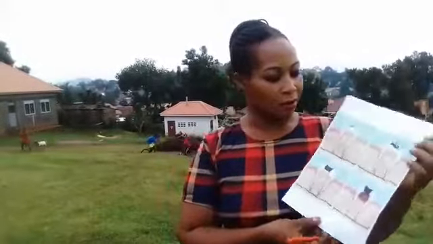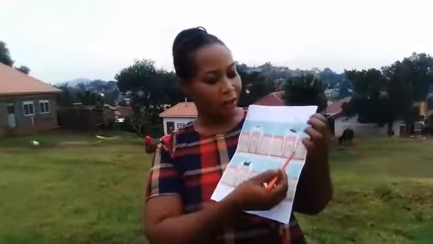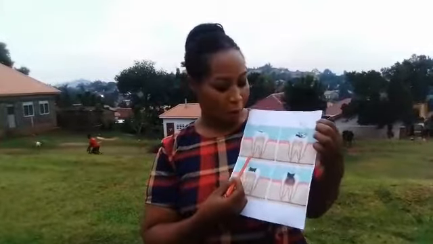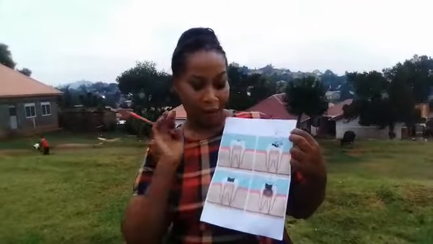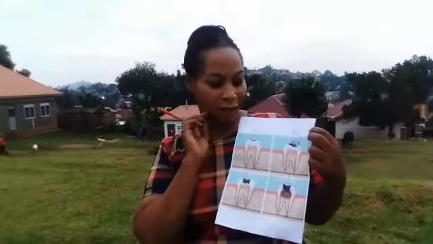Today I've come here to explain to you about dental diseases. Specifically, we are going to talk about dental caries, or what they call holes in the teeth in the local language. So this picture here shows us a tooth, a molar specifically. The last tooth, the second last and the third last, it's a molar, it is here.